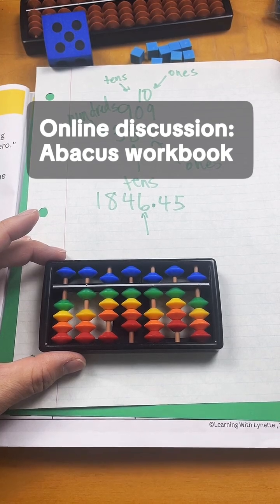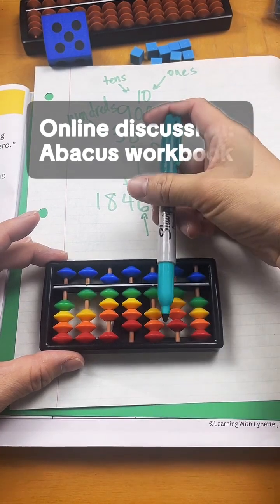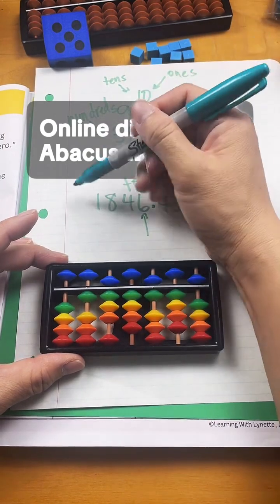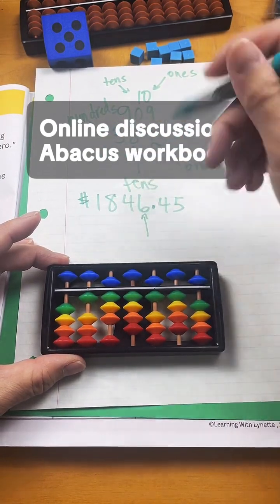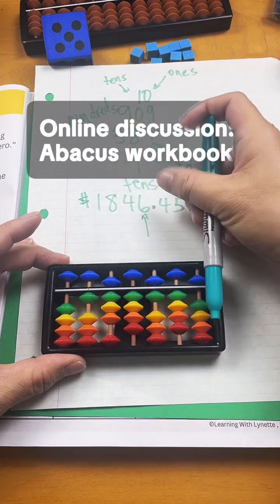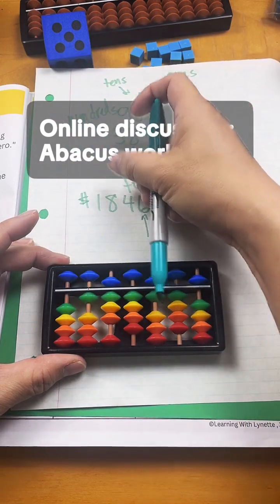Great. So then for here, we could do a dollar sign. We can do money, because there are two decimals over here. So that's what this is.